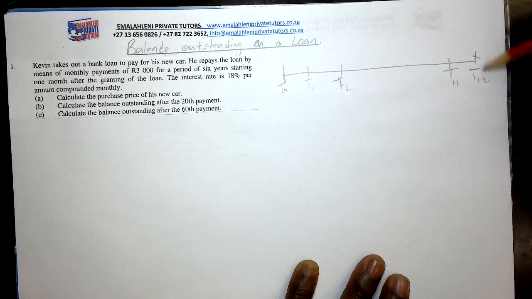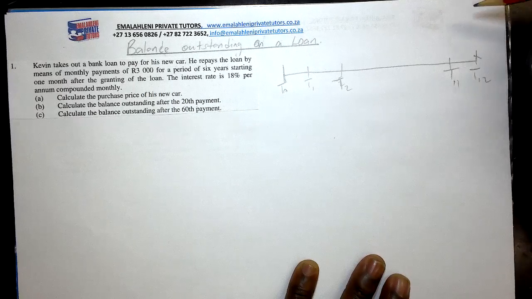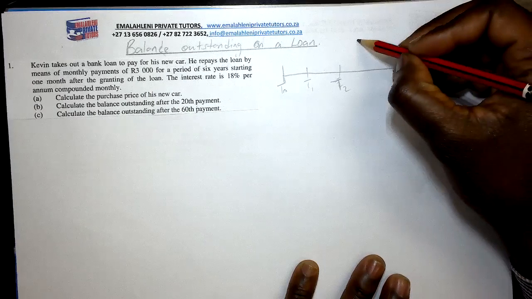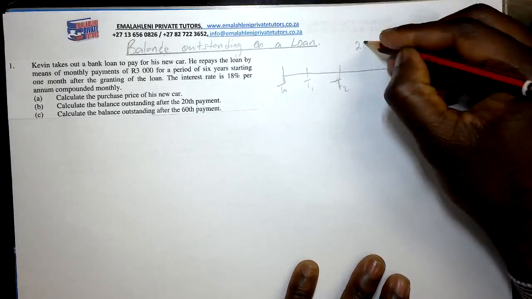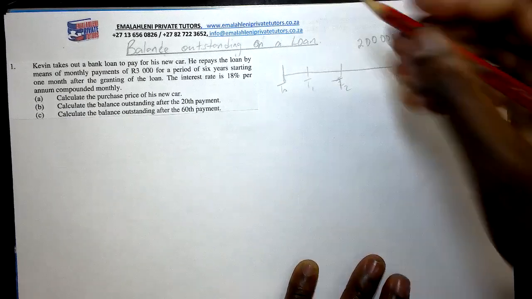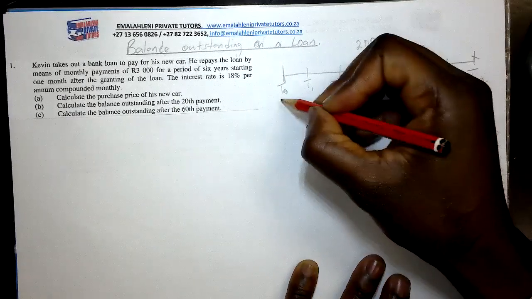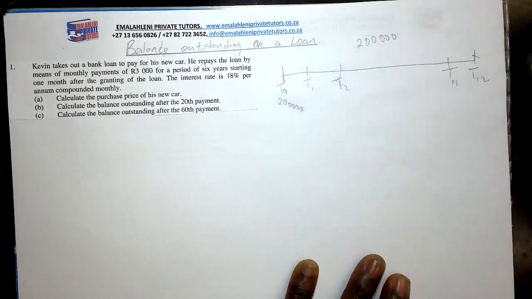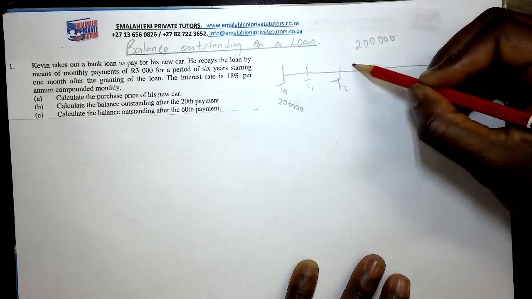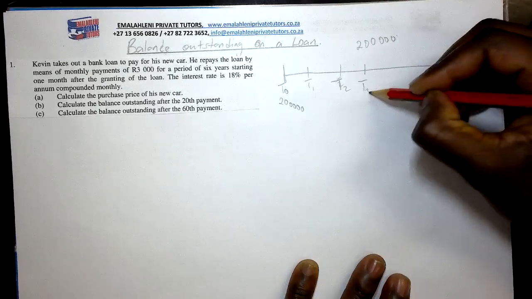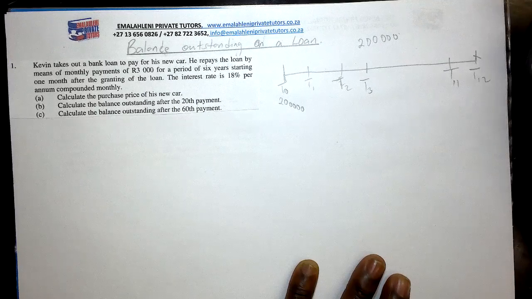equal 12 payments, then you are repaying an amount, maybe 200,000. That's your loan. So 200,000 here, and it is zero at the end. That's your loan. And what you're asking now is, what is the balance after your second payment, or let's say third payment? What is the balance after a third payment?